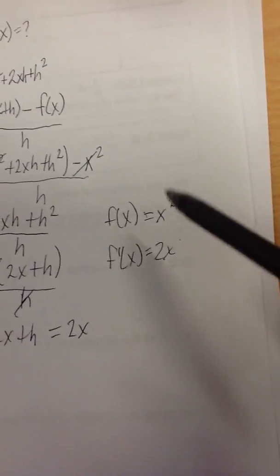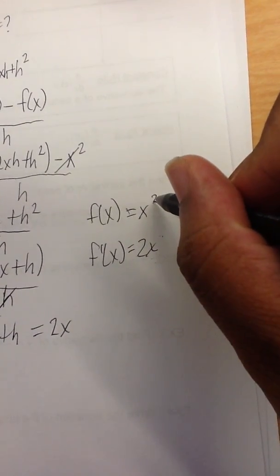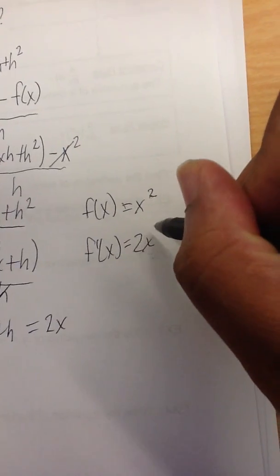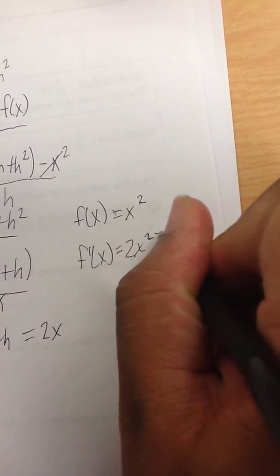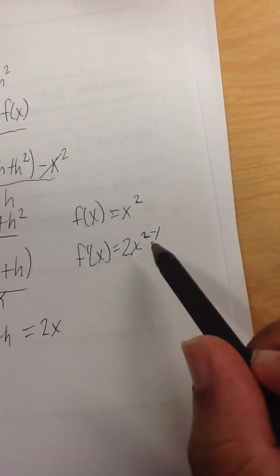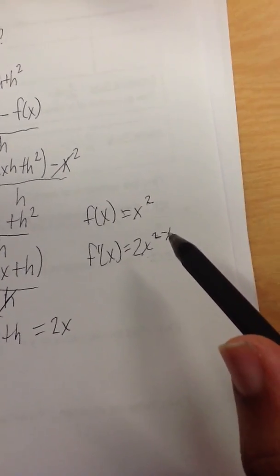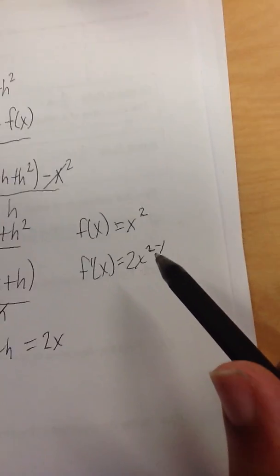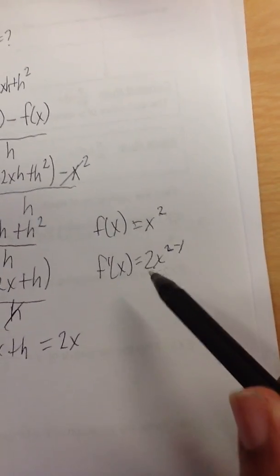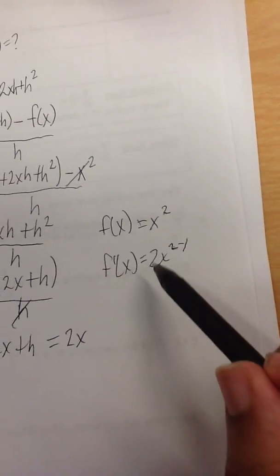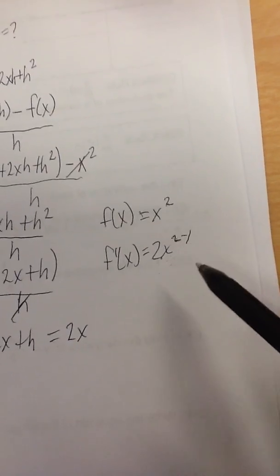So in essence, we really did exponent minus 1, so really that's 2 minus 1, because when x is written by itself, it's understood to be to the first power. So it looks like they took whatever the exponent was and brought it down to the front of the x to be multiplied. Then they subtracted 1 from the exponent.